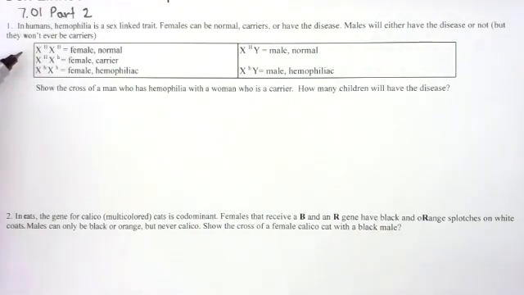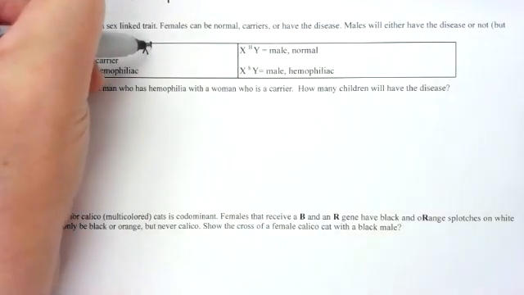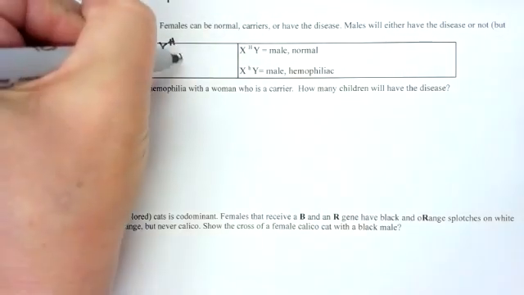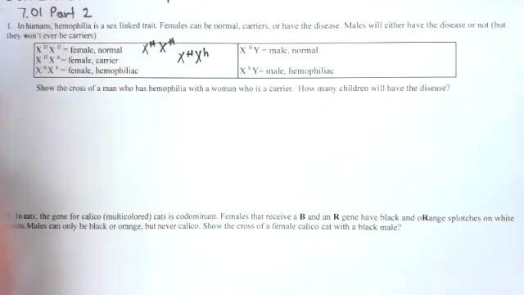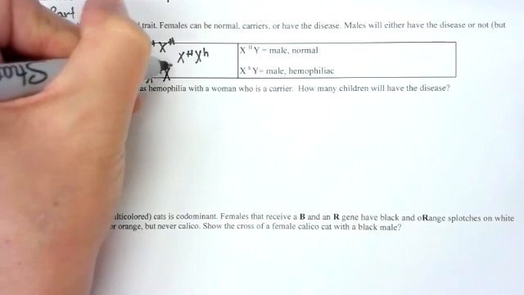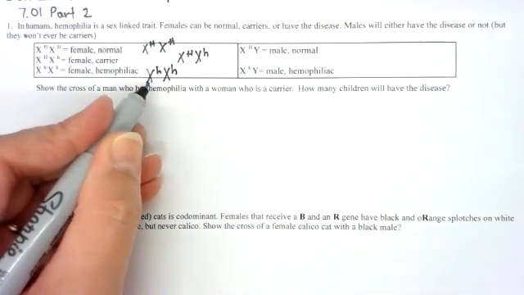What I have to start with is that in humans, hemophilia is a sex-linked trait. Females can be normal, carriers, or have the disease. Males will either have the disease or not, but they won't ever be carriers. I'm going to rewrite this because it's a little difficult to see. So I have X capital H, X capital H is a normal female. I have X capital H, X lowercase h, this is a carrier. And I have X lowercase h, X lowercase h is a female that has hemophilia.